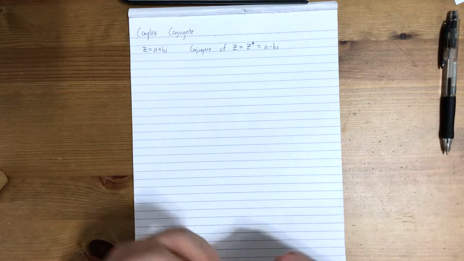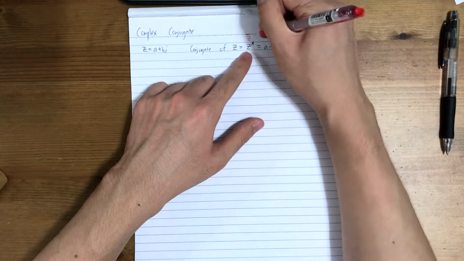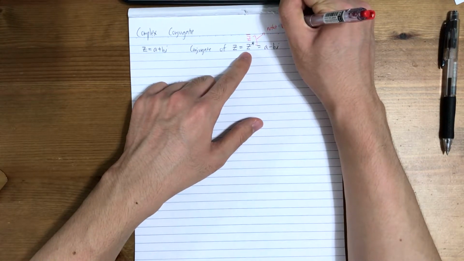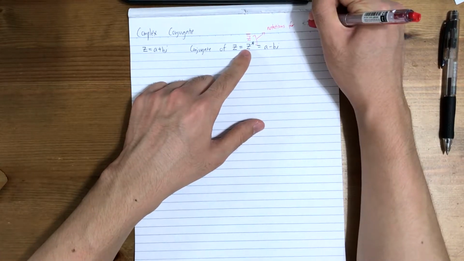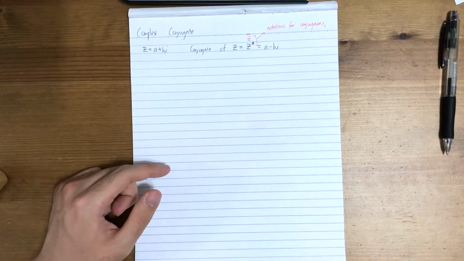Please be aware that some textbooks use z bar as the notation, but just note that these two are the notations for conjugates. Okay.